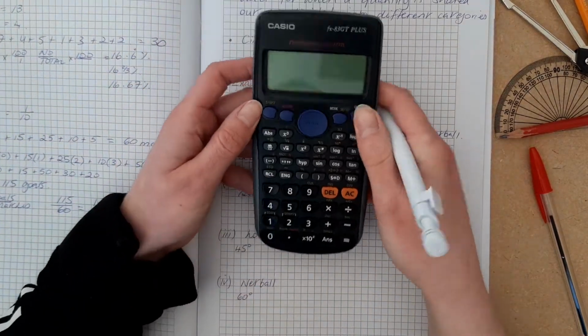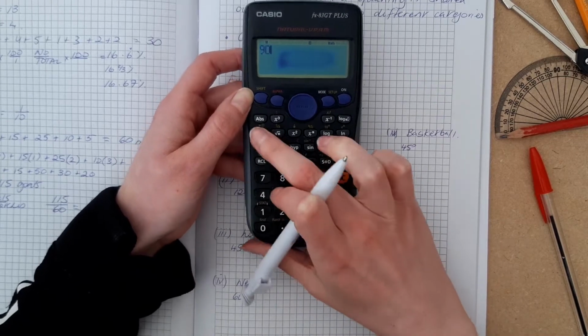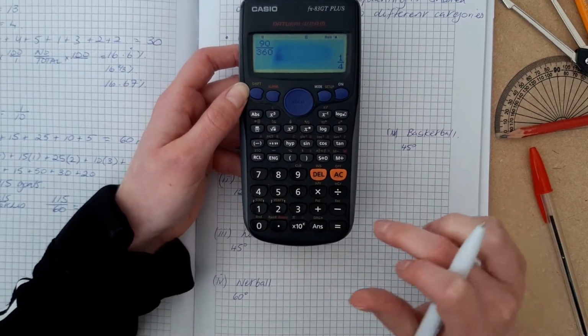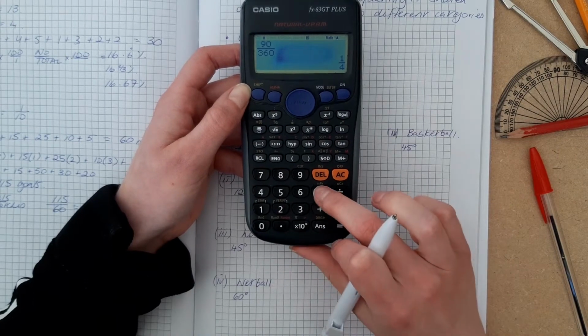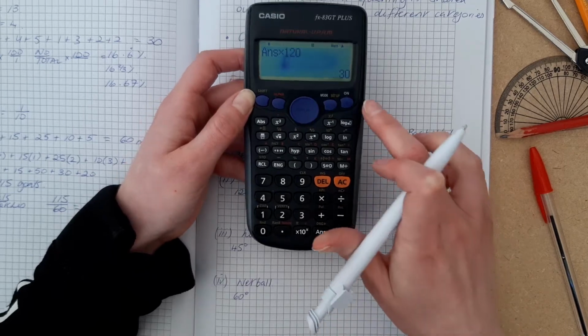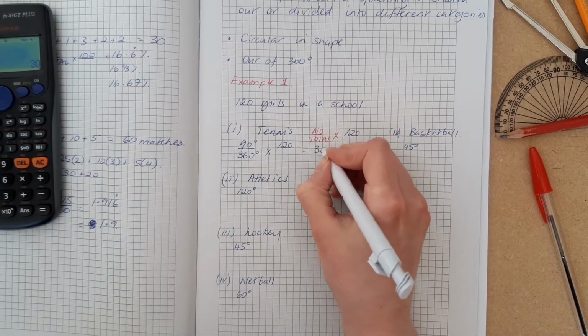Now you can grab your calculator, and if you first of all do the 90 over the 360 on your calculator, you'll probably quickly realise it's a quarter as a fraction. And a quarter of 120 means multiply by the 120 students. That means 30 students play tennis or prefer tennis.